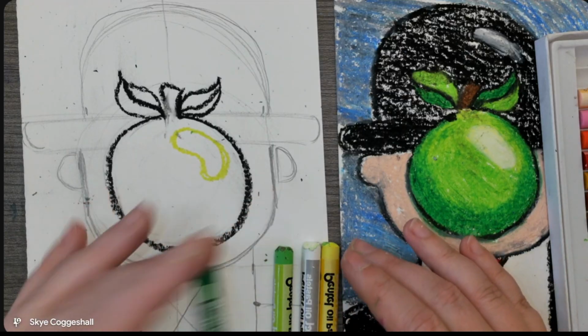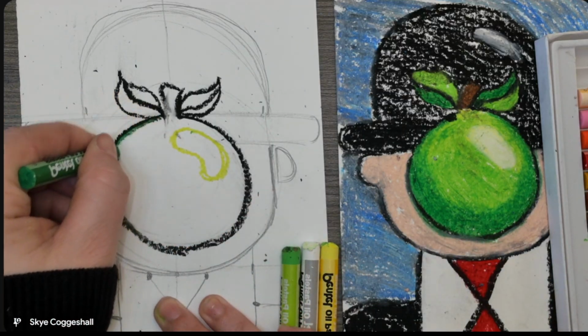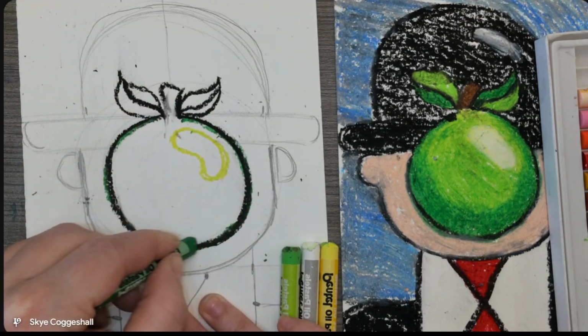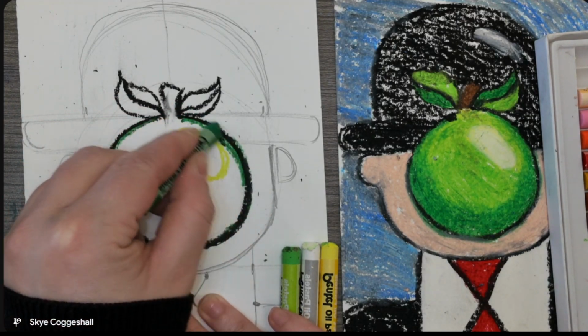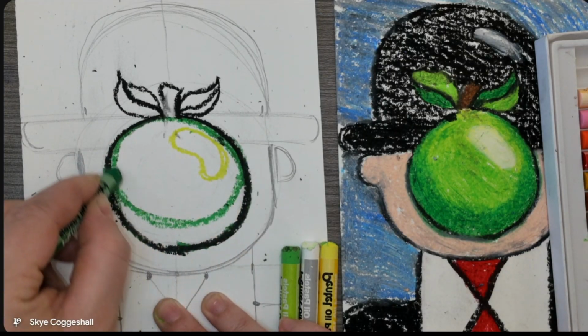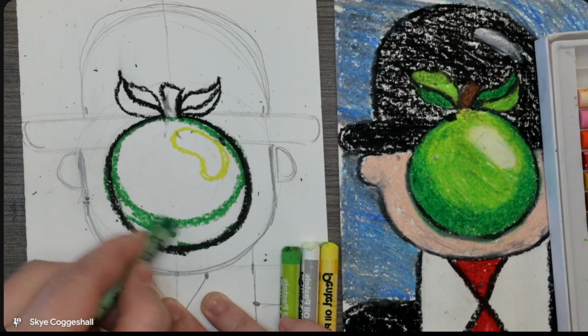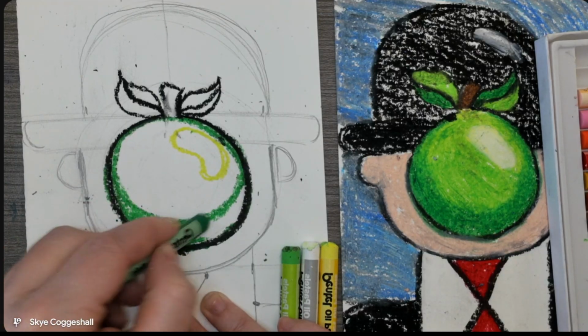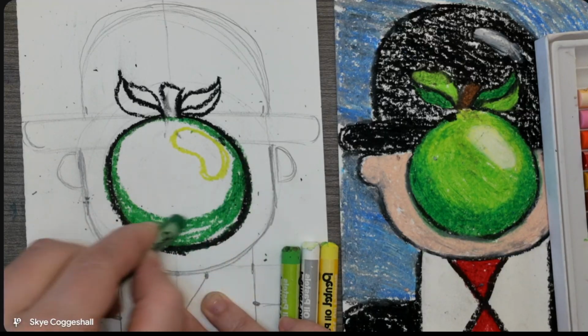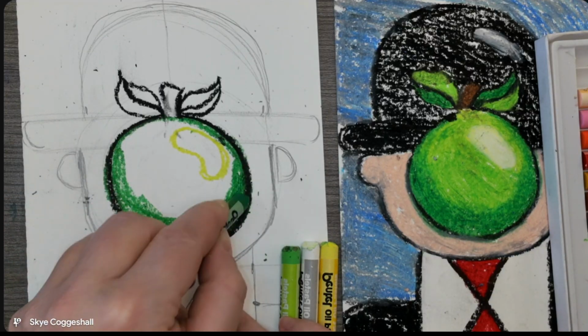Let's go ahead and find our dark green. You're going to outline right on top of the black. We're going right on top of the black, blending. And we're going to have a little bit of dark green at the top, but I want you to kind of do like a crescent moon shape. And the bottom half is going to be a thicker line of dark green. Kind of like a crescent moon laying on its back.